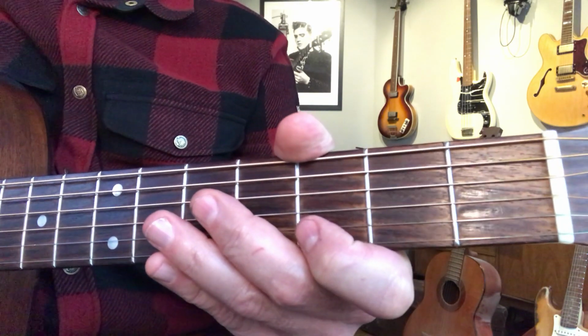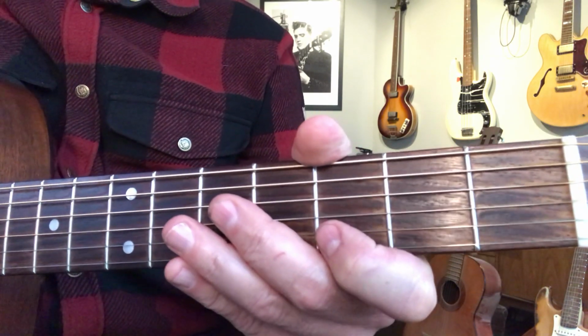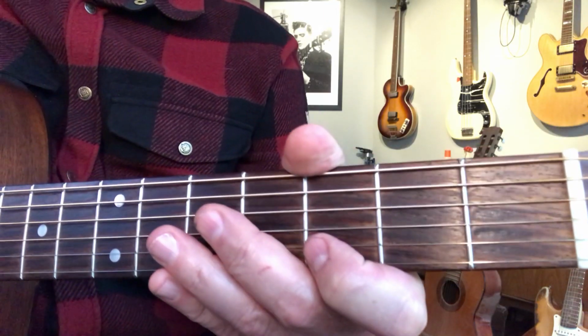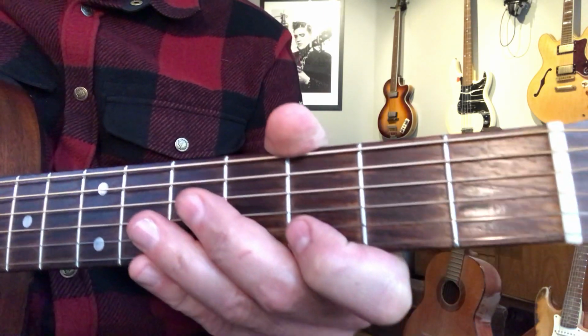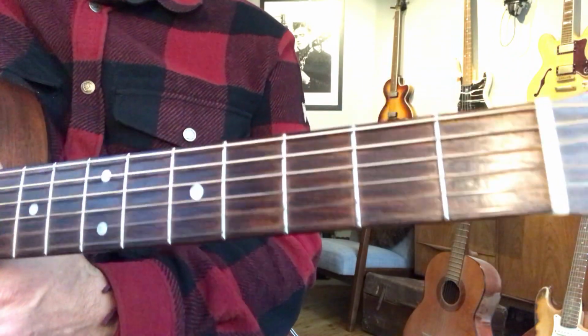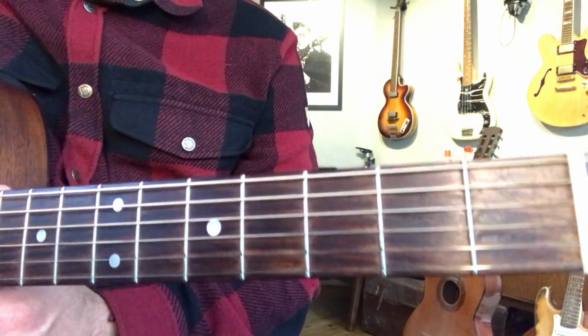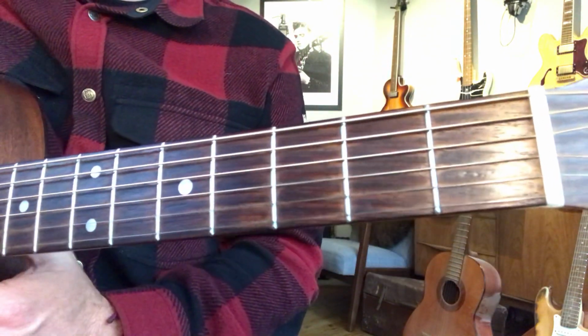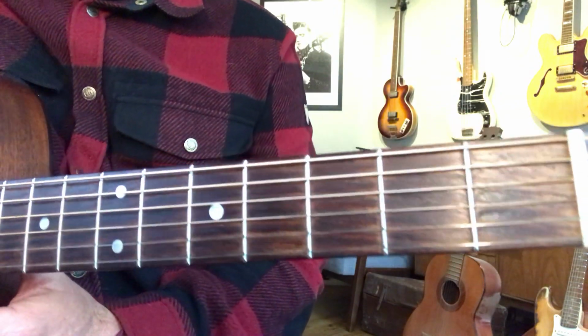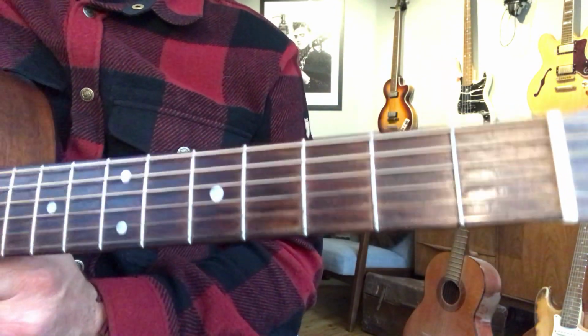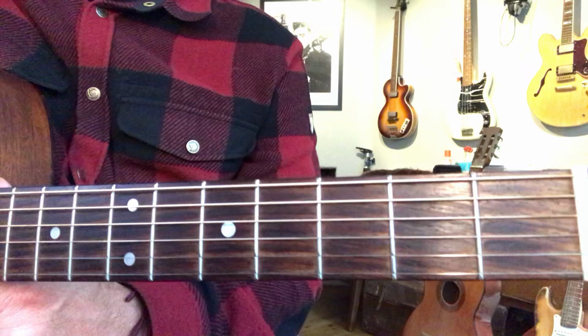There's a couple of notes missing from the E minor pentatonic, or the G pentatonic. I can't even say it. Don't get too hung up on it. This is just something I found that works a lot of the time, and so I'm just kind of sharing it over. Really, I've deliberately missed a few notes out.